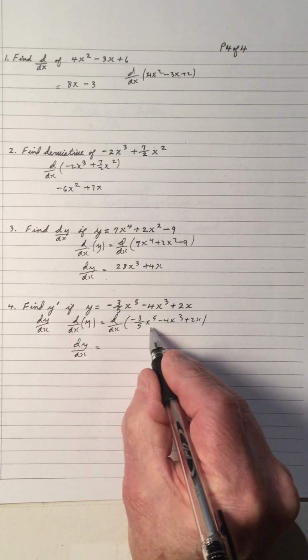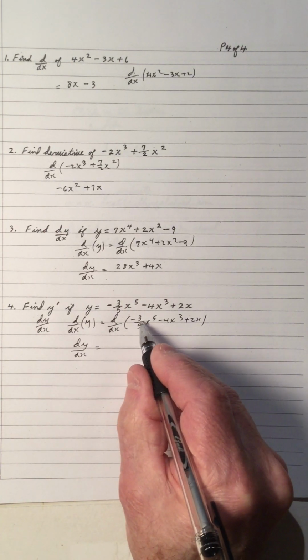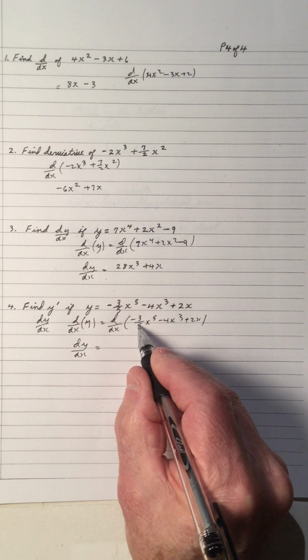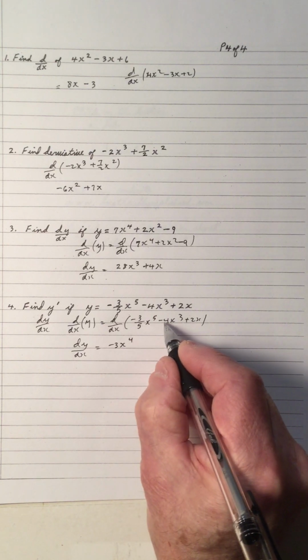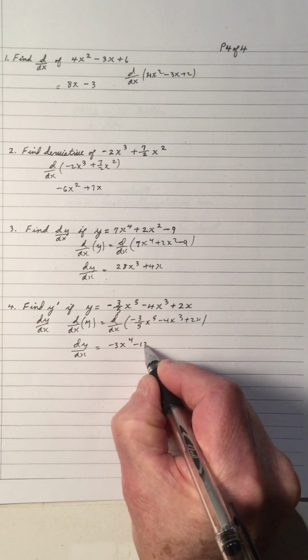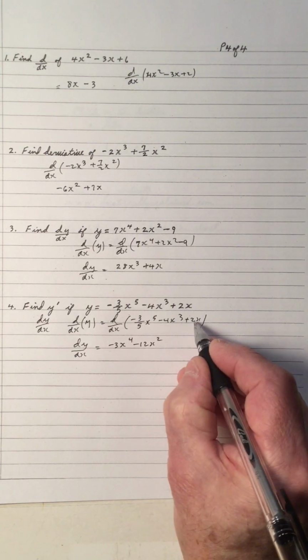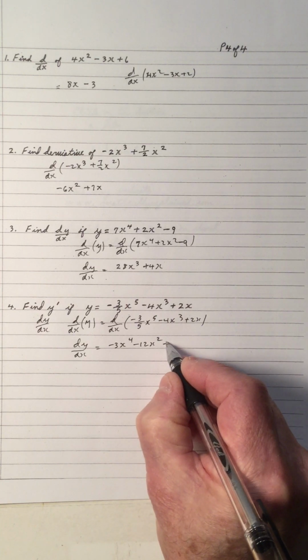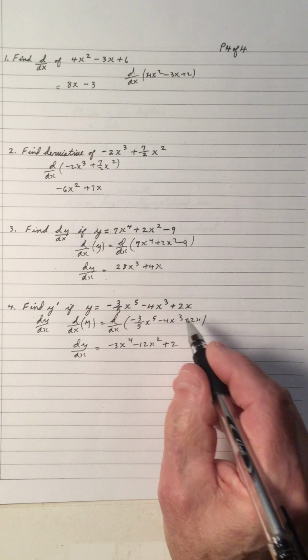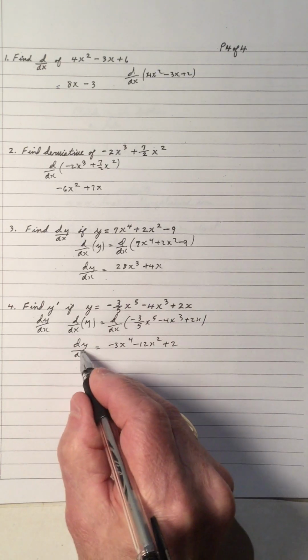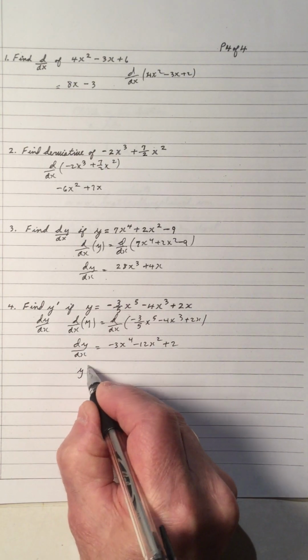And the derivative here, in terms of x, 5 times negative 5 over 3 is negative 3x to the 4th. Negative 4 times 3 is negative 12x squared. The derivative of 2x is plus 2. That's a linear, so just 2. And so we want to find dy dx, well, that's the y prime.